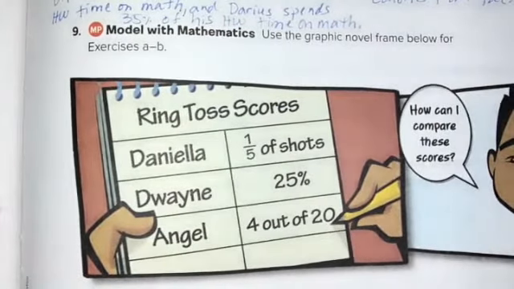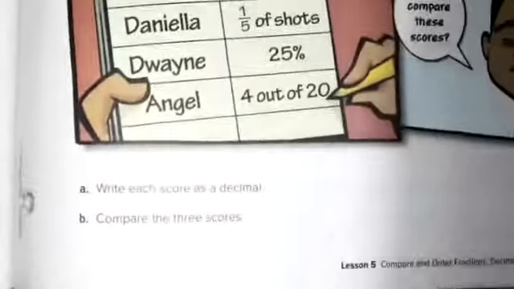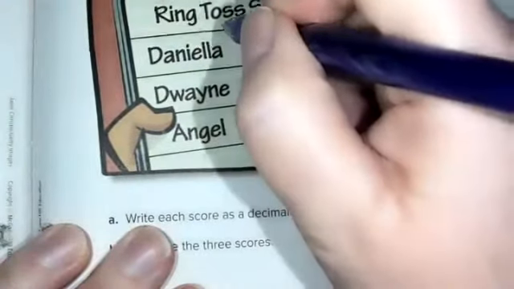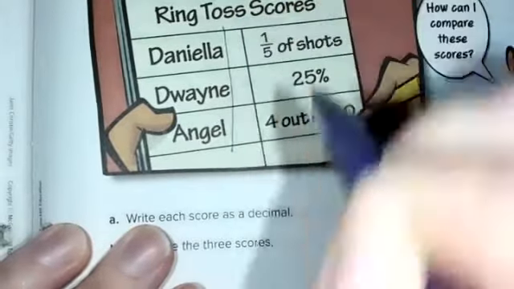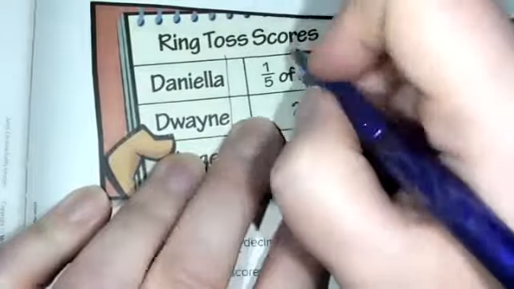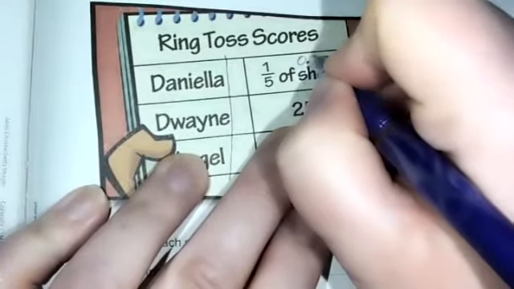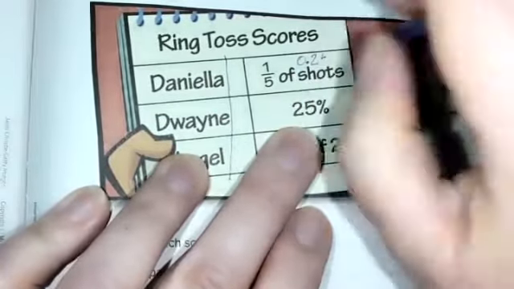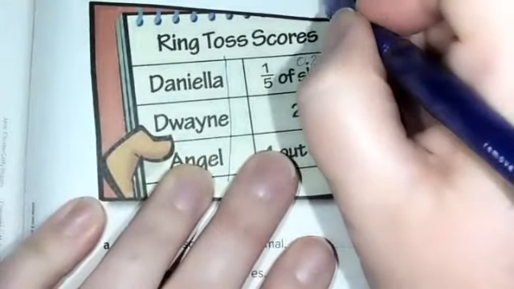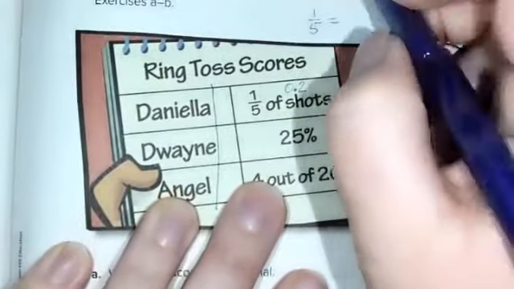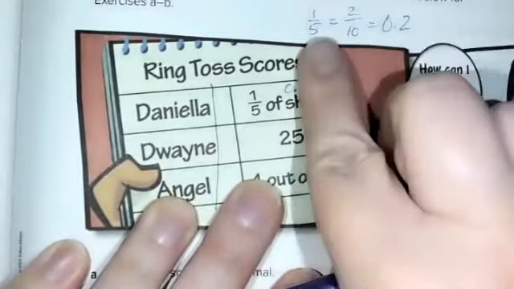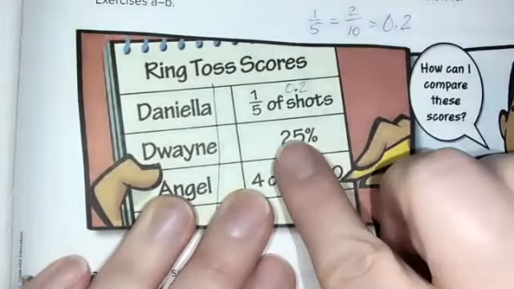So A tells us to write each score as a decimal. They're telling us which strategy to use. No problem. So if I write them each as a decimal, 1/5 is the same as 2/10, which is 0.2. I'll write it here, actually. I was going to make another column, but it's a little too narrow. So 0.2, and we can do that in our head because we know 1/5 is the same as 2/10, which as a decimal is 0.2.